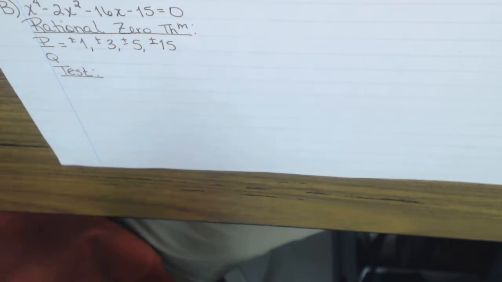My second test here is to start plugging in numbers to see which one of these actually will work. X to the 4th minus 2x squared minus 16x minus 15.